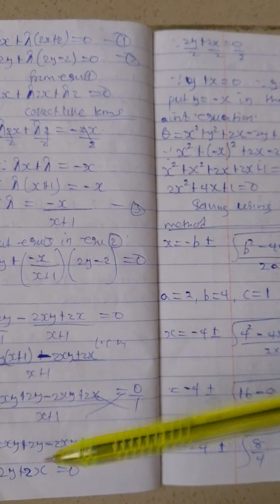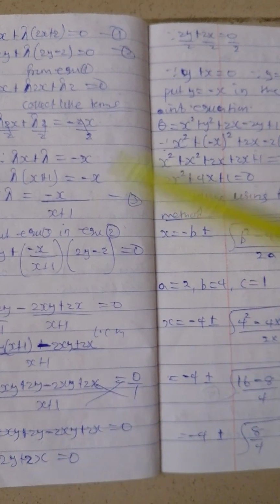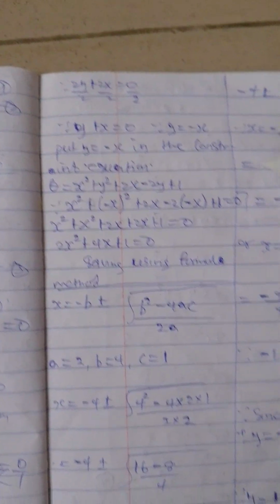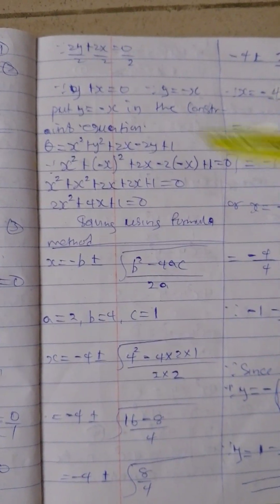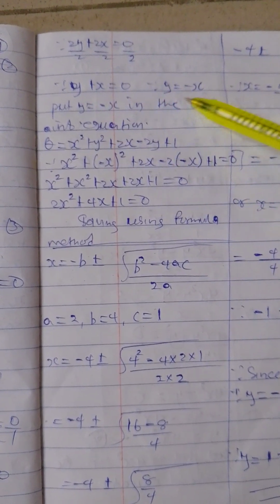If you check in this, what is common here is 2. If I divide all through by 2, that becomes y plus x is equal to 0. Now, therefore, I have y plus x is equal to 0. Making y the subject, y is equal to minus x.